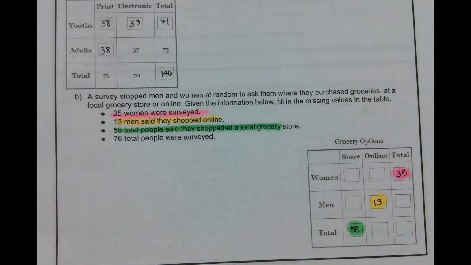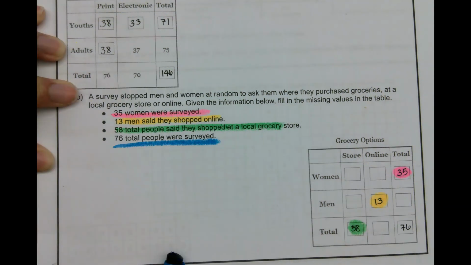And then we know 76 total people were surveyed. Then it's up to you how you want to fill in those boxes.